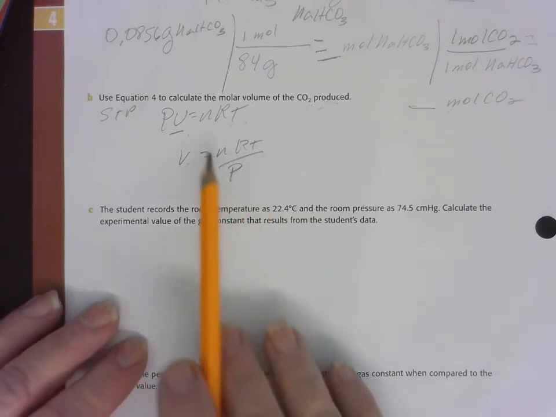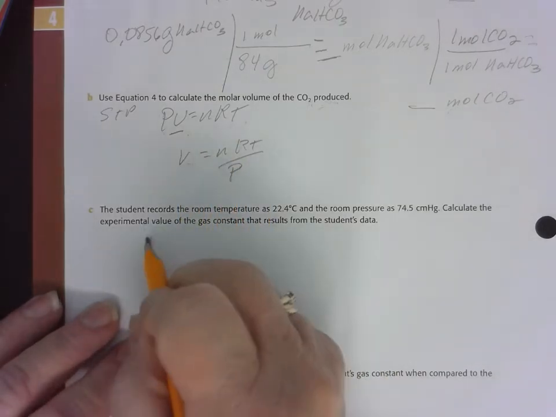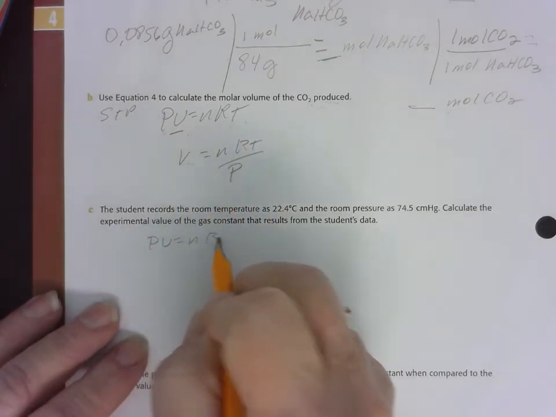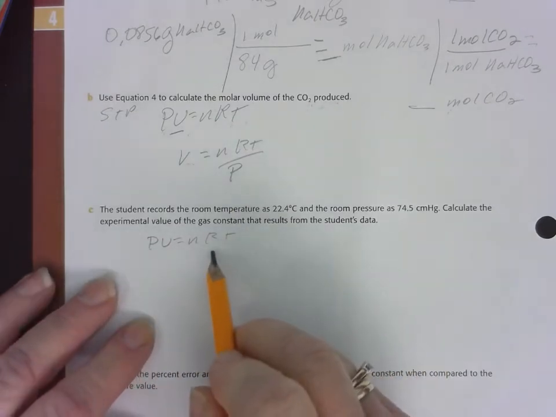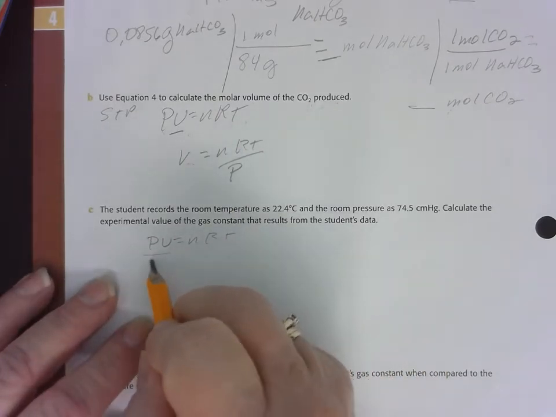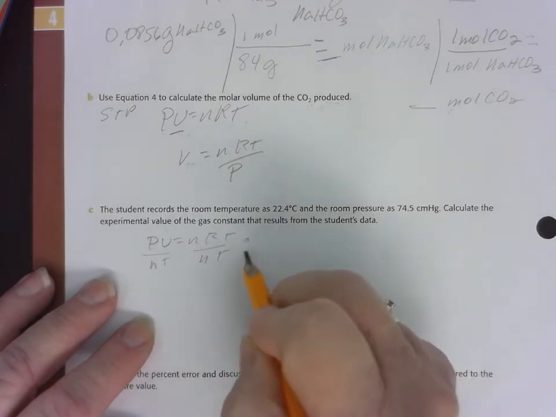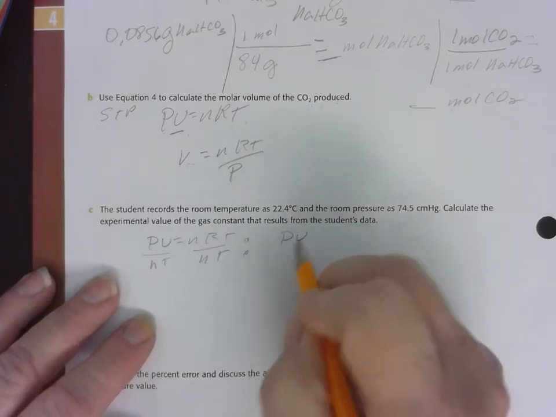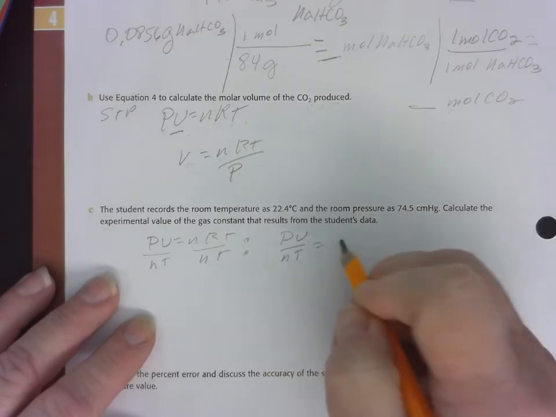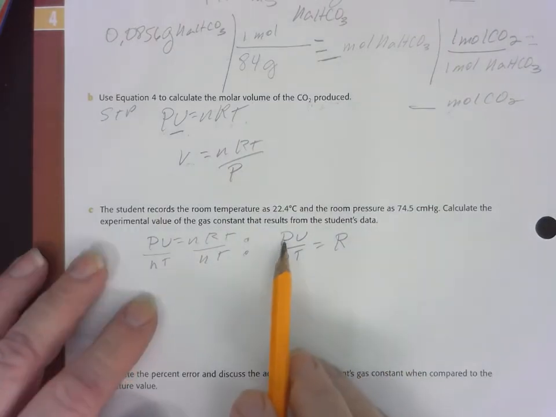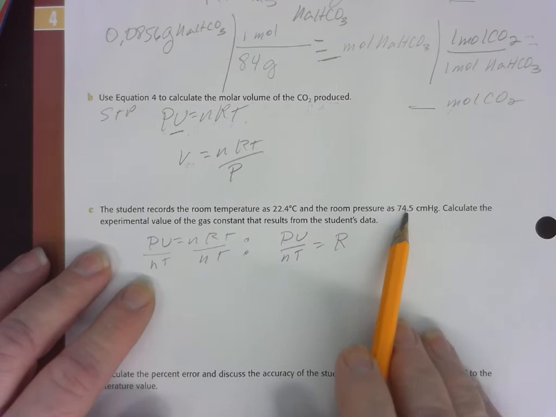So let's reset this up. PV equals nRT, and we're going to solve for R. So we're going to divide both sides by n and by T to get R by itself. So PV over nT gives us R. So we're going to use the pressure. So we're going to convert this to atmospheres.